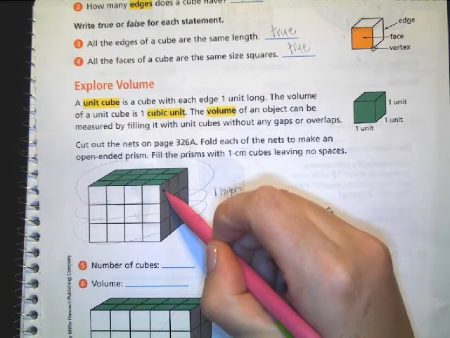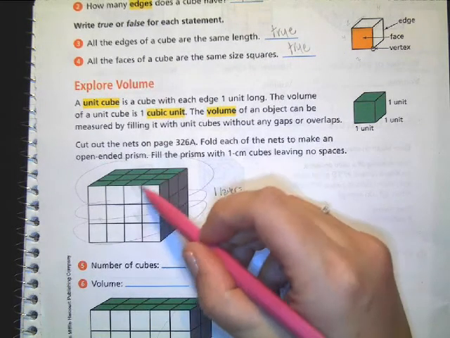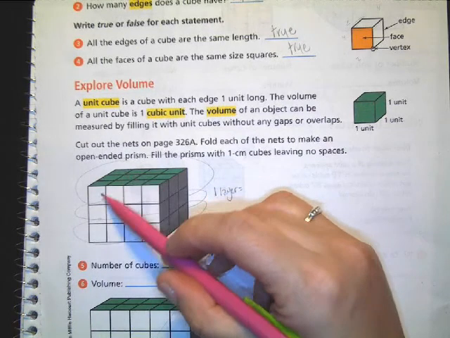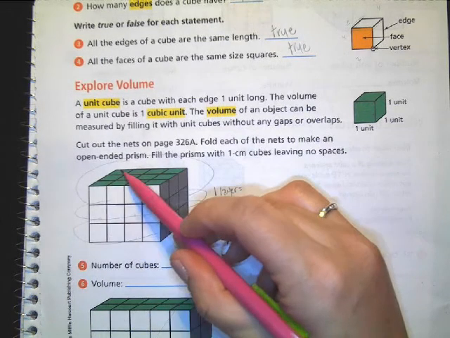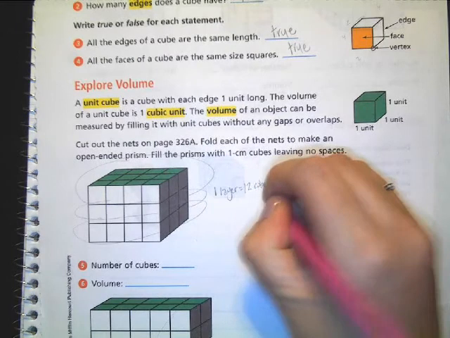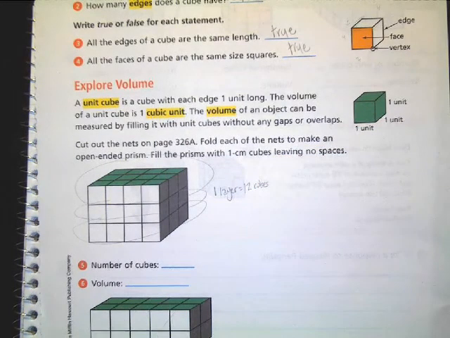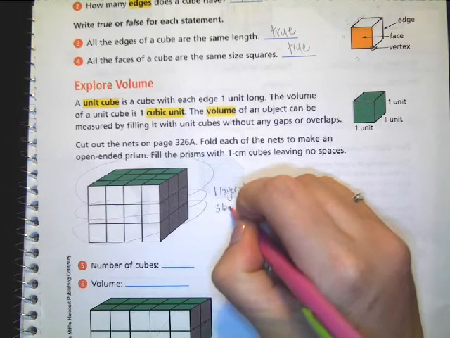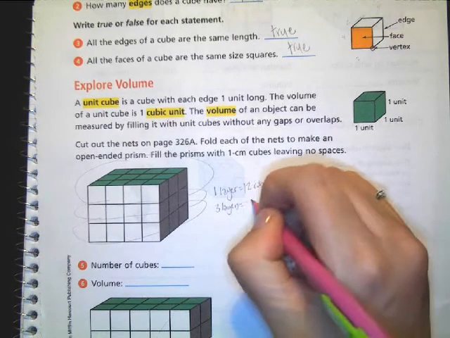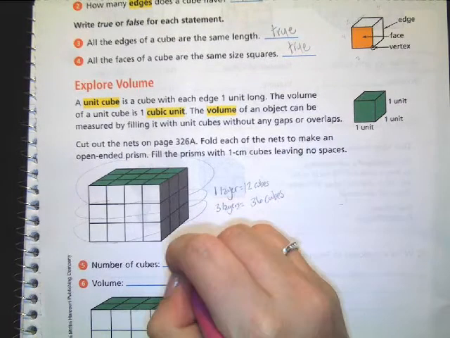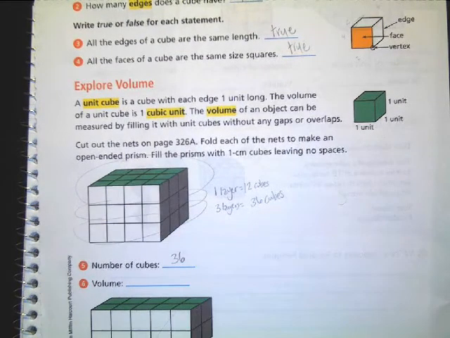Ready? Let's count them. 1, 2, 3, 4, 5, 6, 7, 8, 9, 10, 11, 12. So 1 layer is 12 cubes. So how many total cubes would there be? 1 layer is 12 cubes, so 3 layers would equal 36 cubes. So the number of cubes, 36.